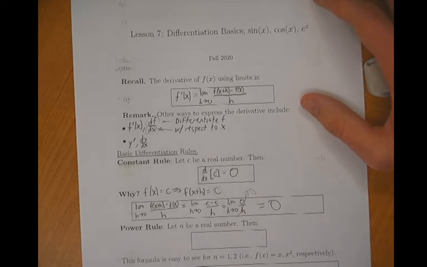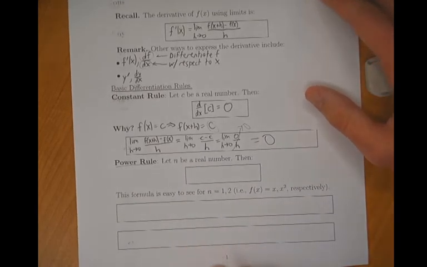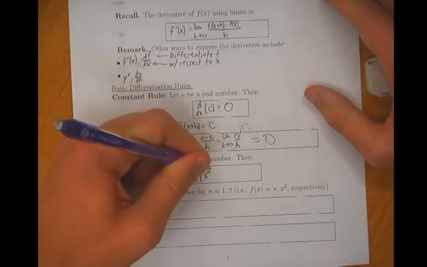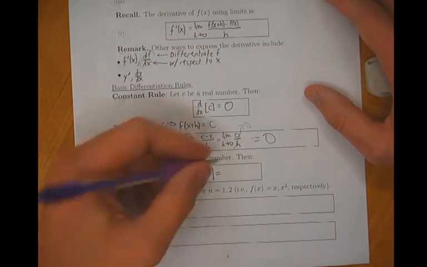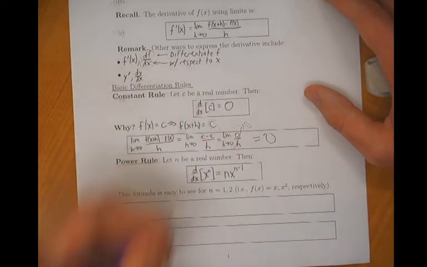But now we also have another rule that's going to be extremely important. It's called the power rule. Let n be some real number. Then the derivative with respect to x of x to the n is n times x to the n minus 1.